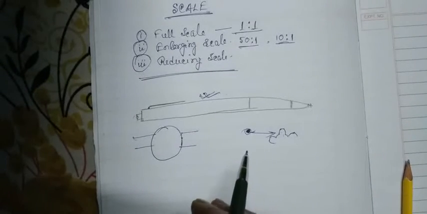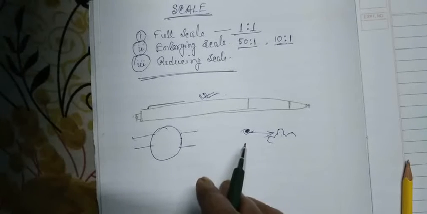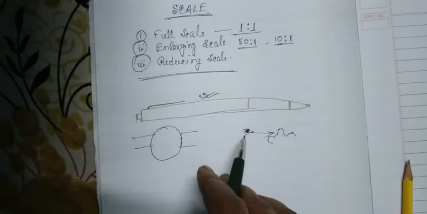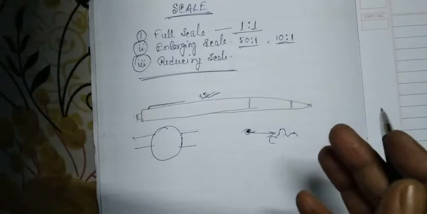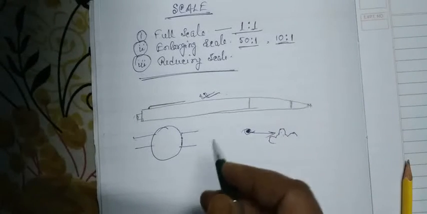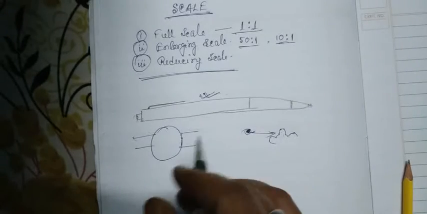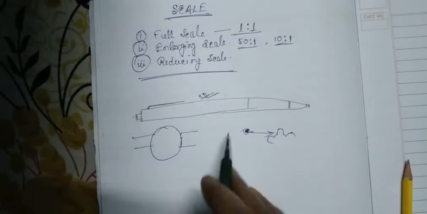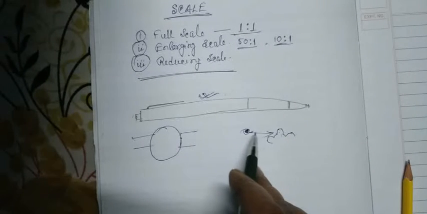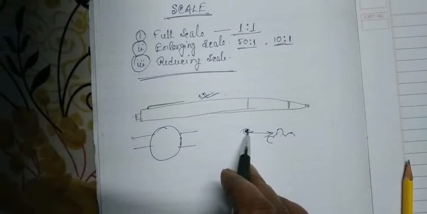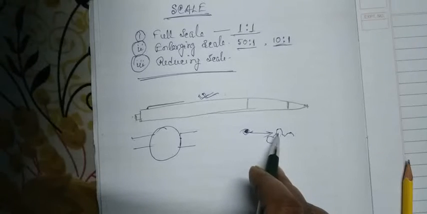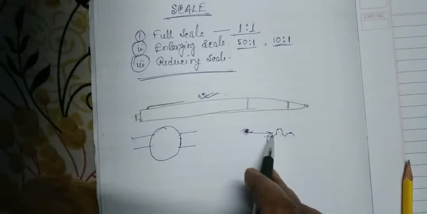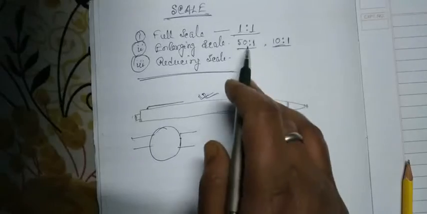We can't draw them properly with exact or accurate dimensions. So we enlarge the scale, by multiplying by 10, 20, 1.5, 2, whatever it may be, and we draw the drawing bigger than the original dimension of the object. In that case, we use the enlarging scale.